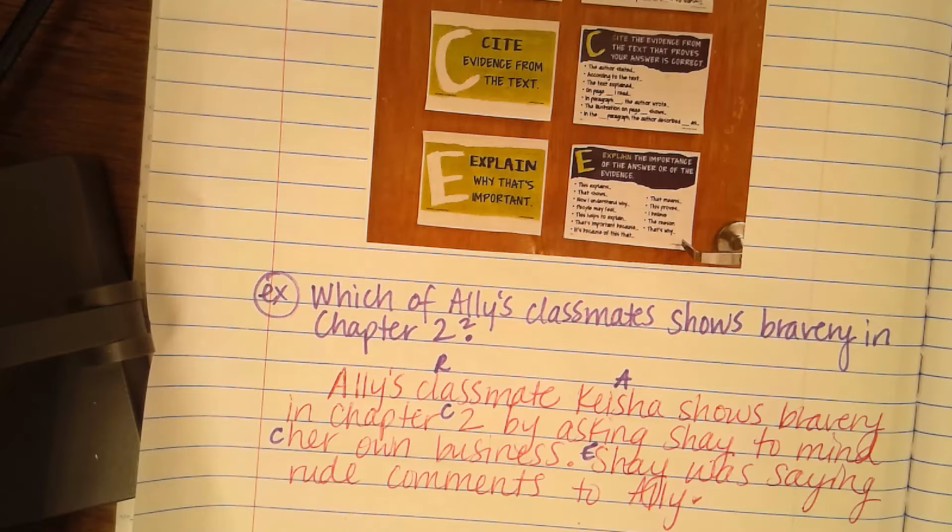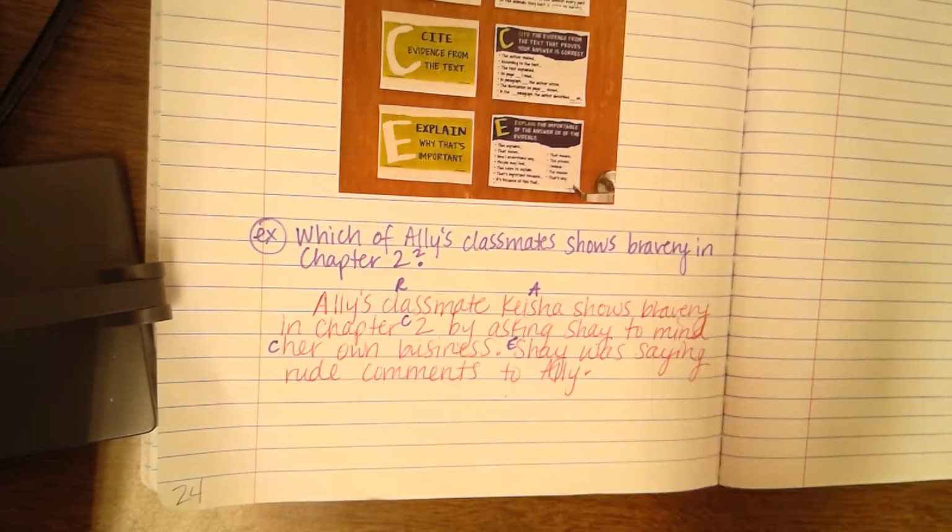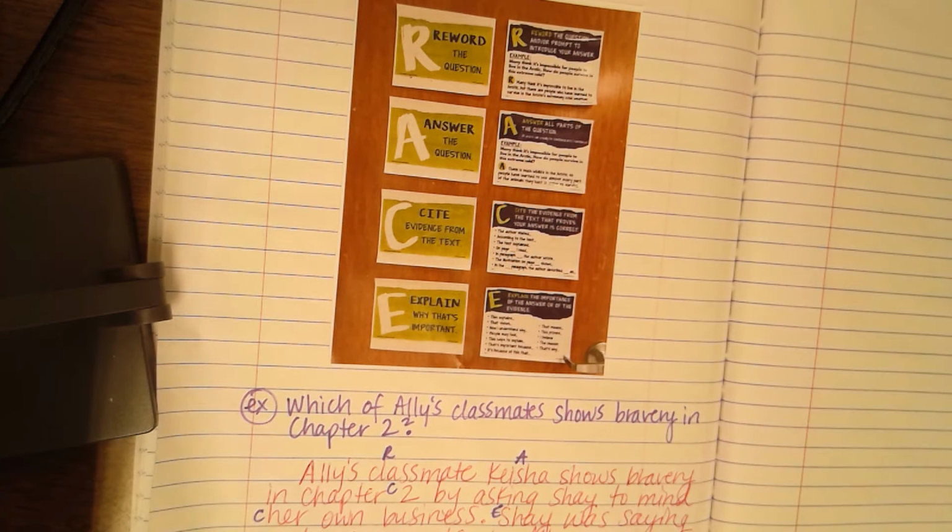So please copy this down. This is all we're going to put on this page is the picture and then the example question and the example answer. And we will then move on to the next page. So the next page is going to start our first book that we're going to be reading in this class. And our first book is going to be Fish in a Tree.